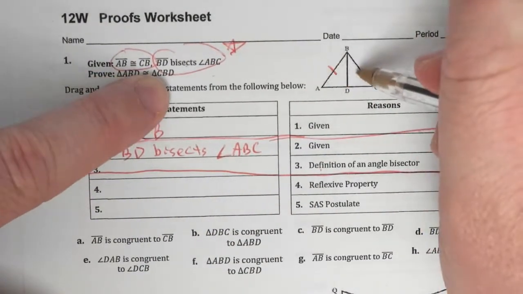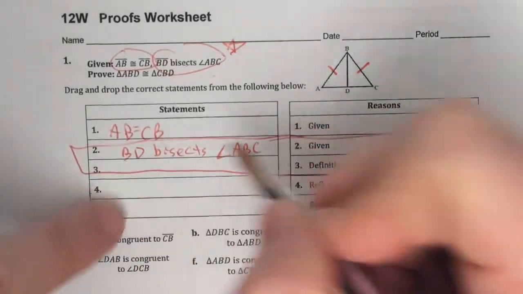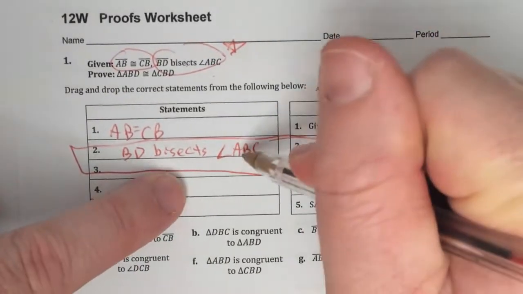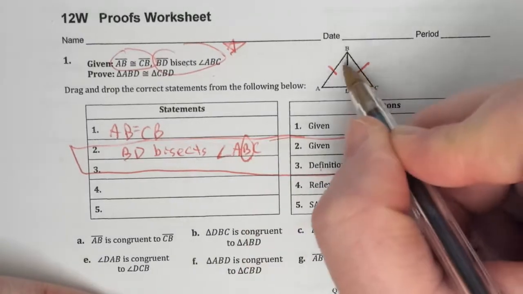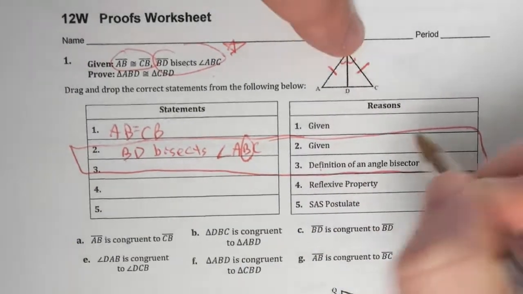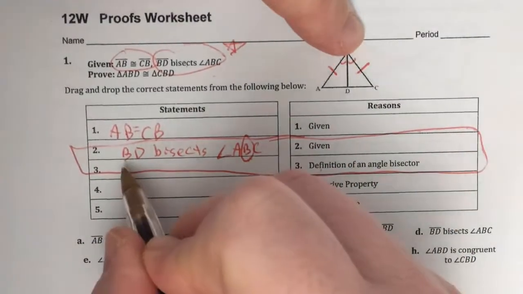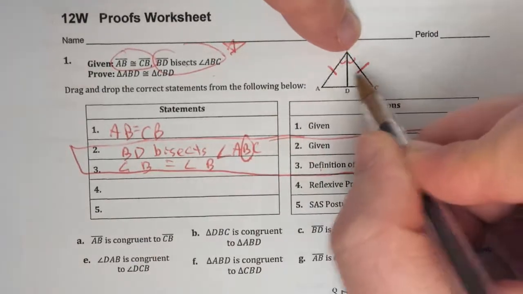So AB is equal to BC, CB. And then we know that these two bisect. So BD bisected what? It bisected an angle. So that means that two angles are going to be equal to each other, right? So what got cut in half? B. B got cut in half. So that means that this side will be equal to this side. So that feeds into basically angle B is equal to angle B on the left and the right side.